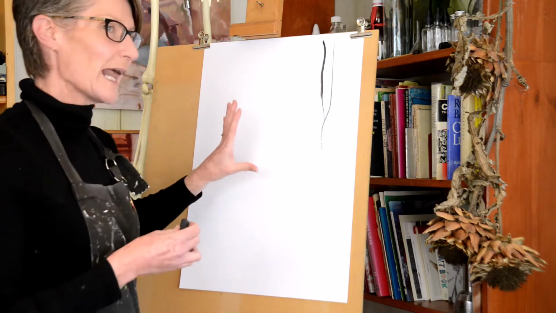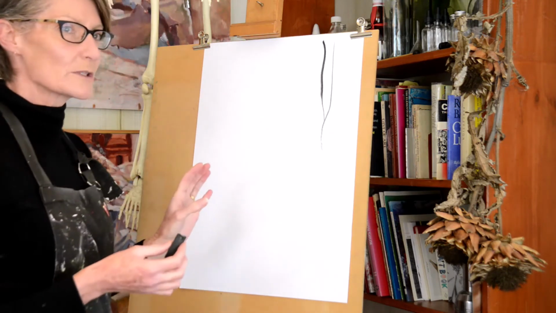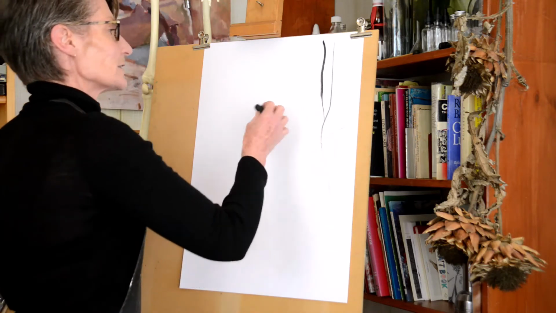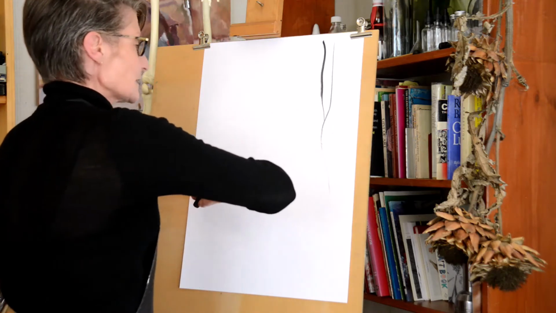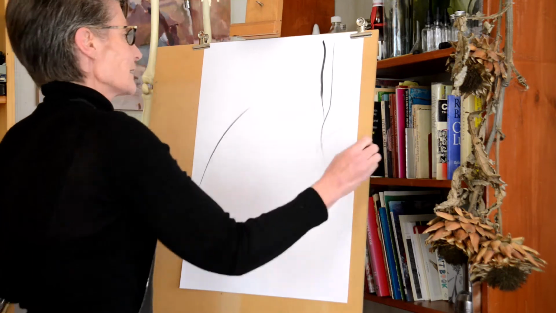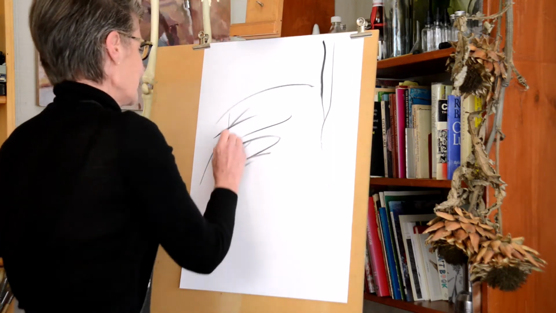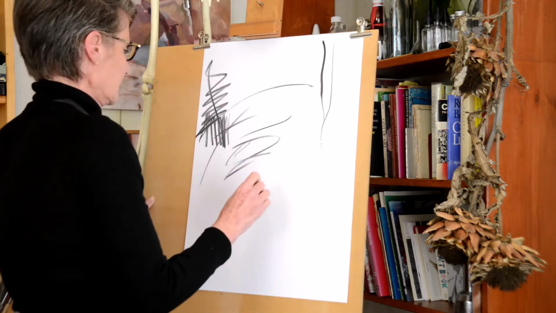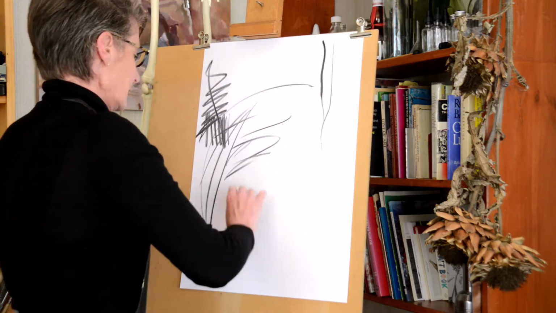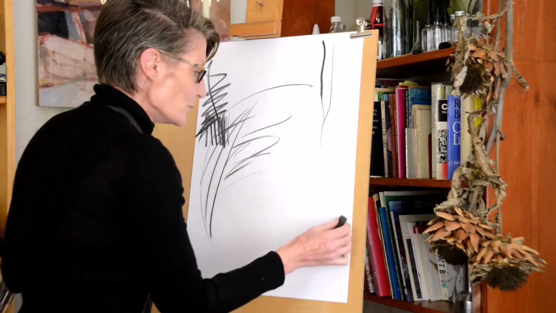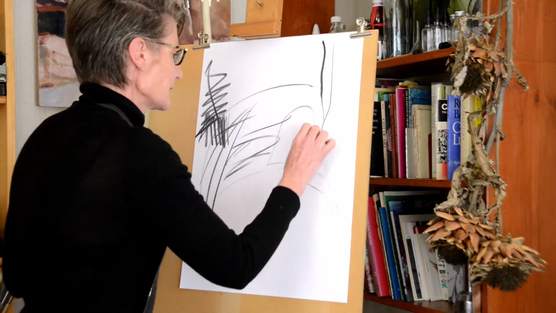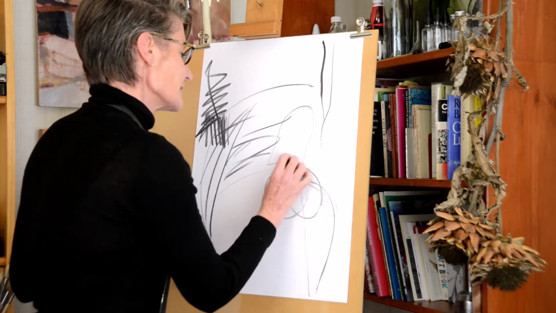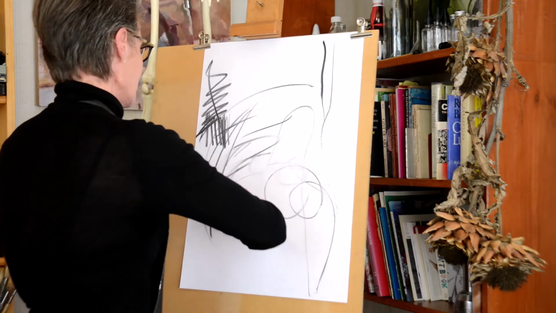So I'm going to play here. I'm going to play with all sorts of lines. I'm going to do sweeping lines. It doesn't matter, I'm just going to put lines. Just going to see what happens. I'm going to change my mood and change all sorts of things. I'm just going to go anywhere and just see what this media does, whether it's smudgy.